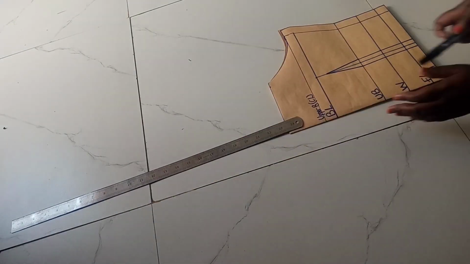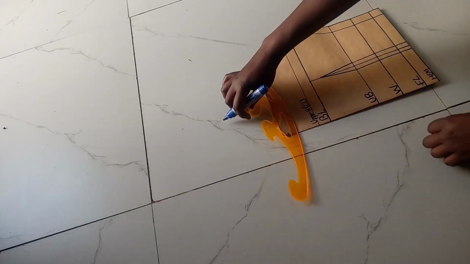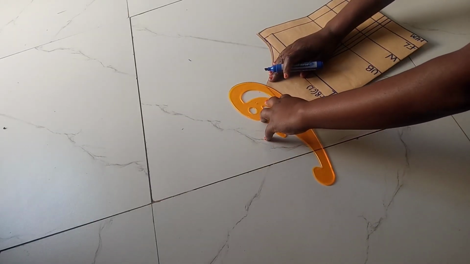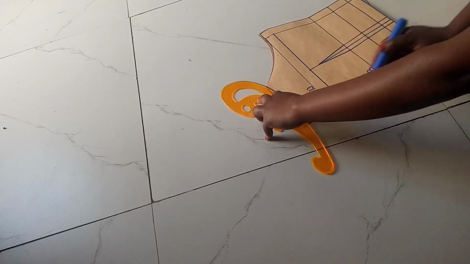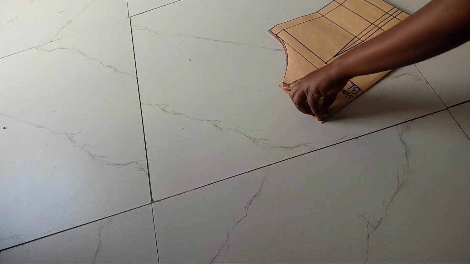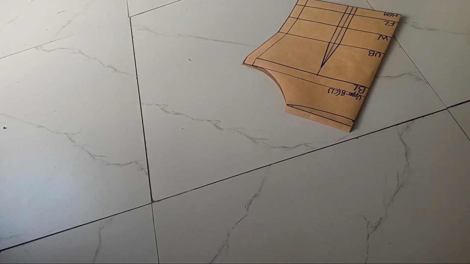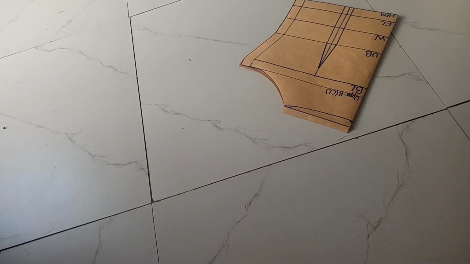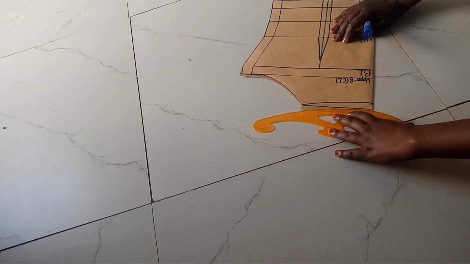Then I'll come to the neck depth and I'll just go in by 0.5 inch. At this moment I had forgotten about the allowance I left, so I'll just open up my allowance. Then this is already 0.5 inch, so I'll just curve it a little bit.